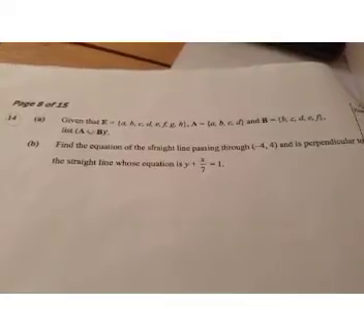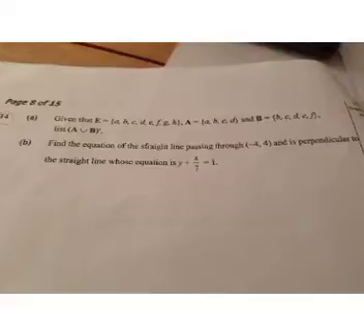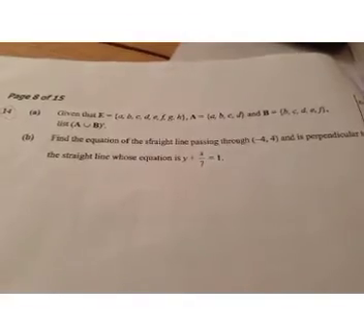Okay, so that was question 14 of math paper 1, 2016. I hope you can follow it like that and look at that question. That's the question we'll be answering now. So question 14, part A.